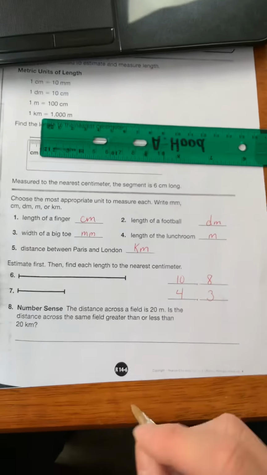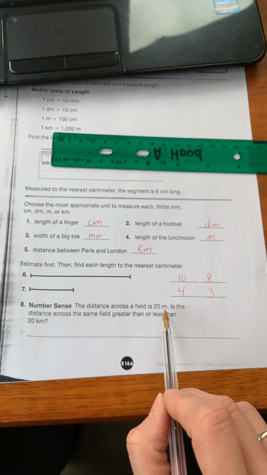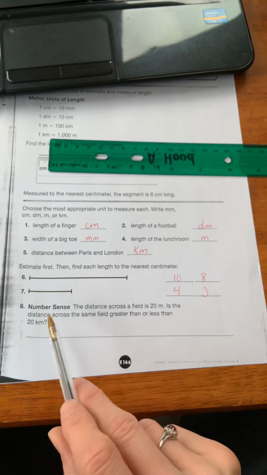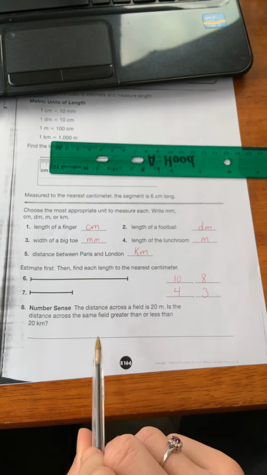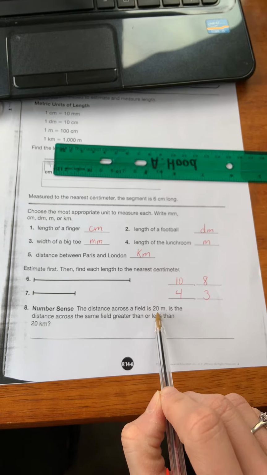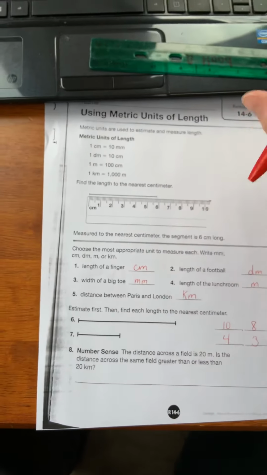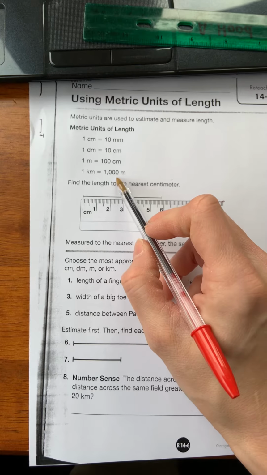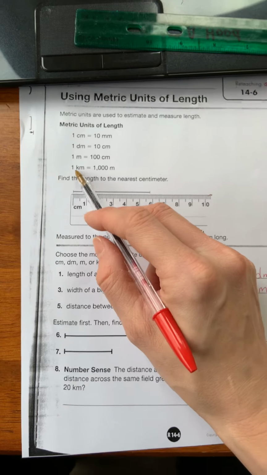Okay. Last question. The distance across a field is 20 meters. Is the distance across that same field greater or less than 20 kilometers? So what they're asking with that is, is 20 kilometers greater than or less than a field that is 20 meters. And if you come back up here, you'll see that a kilometer is bigger than a meter because it takes 1,000 meters just to make 1 kilometer.